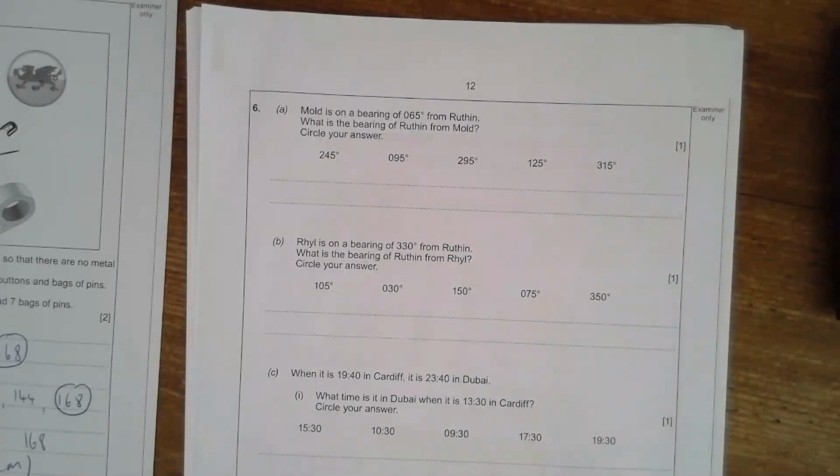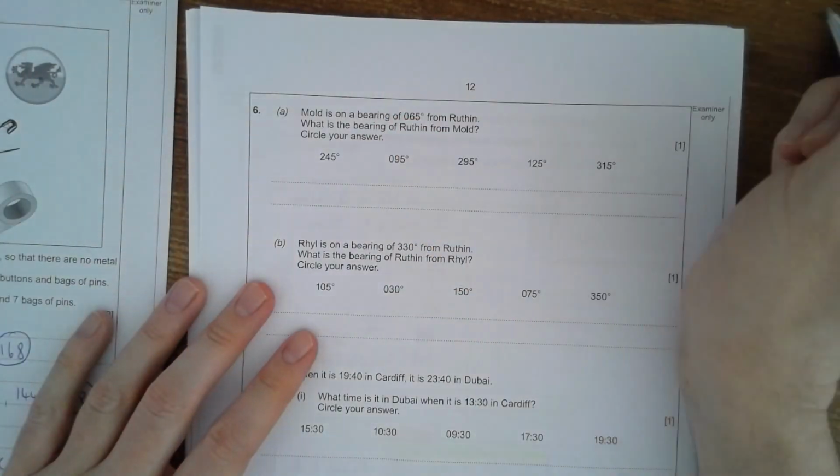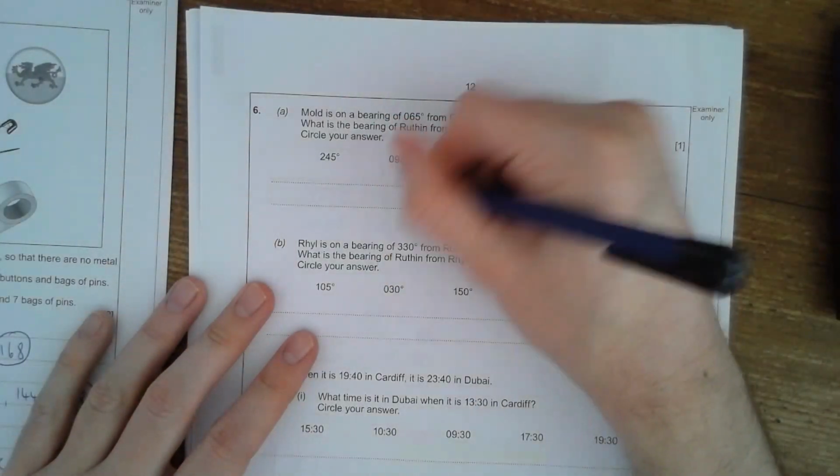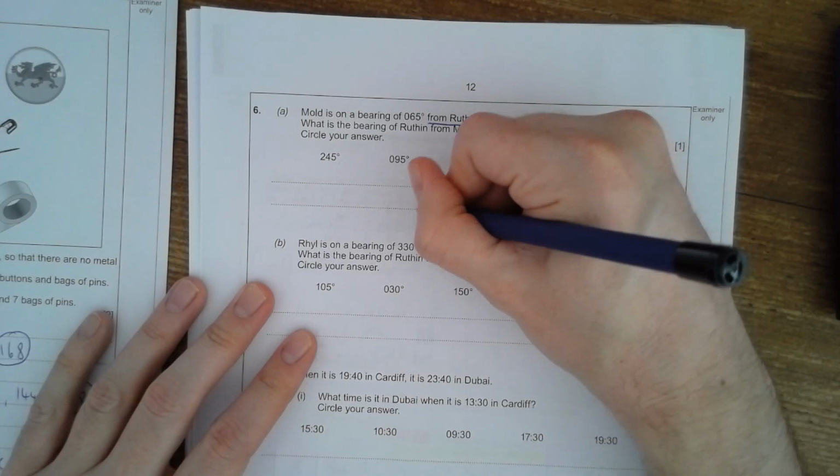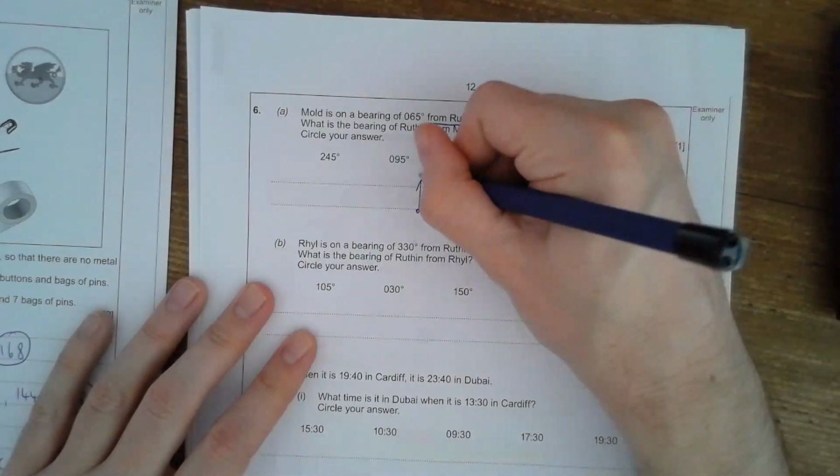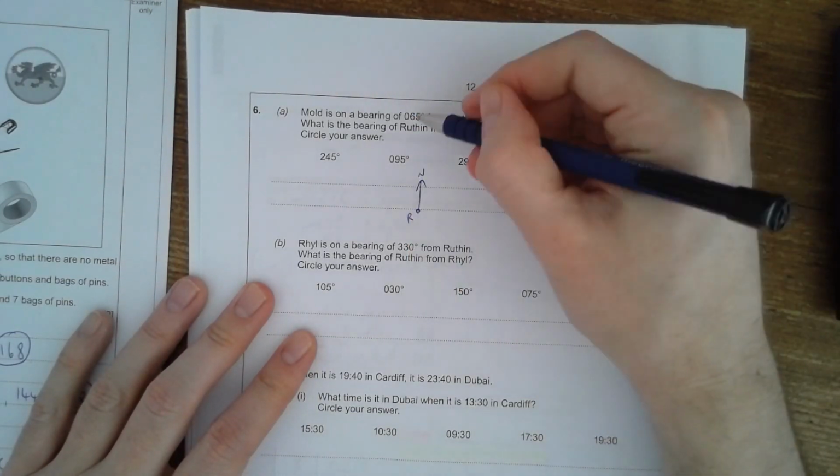Okay, then question 6. So I think this is the first question on the higher paper. It says Mould is on a bearing of 065 from Roofing. What is the bearing of Roofing from Mould? Now the best way to do this for me is to always draw it. So if we're from Roofing, that's where we're measuring. So what I'll do here is north, and this is Roofing.